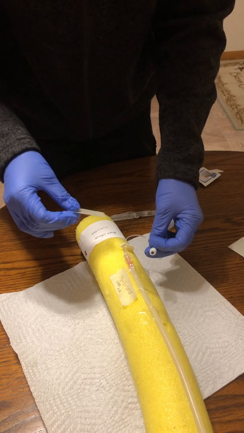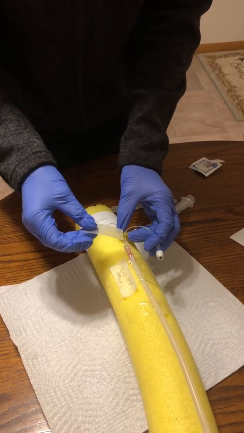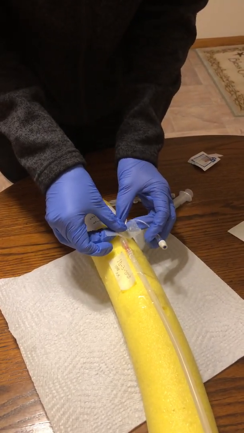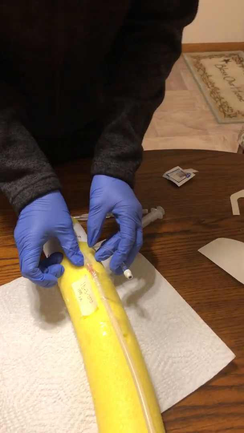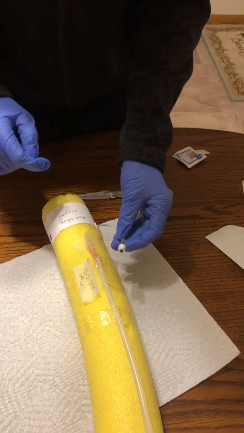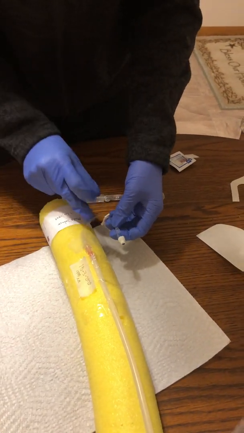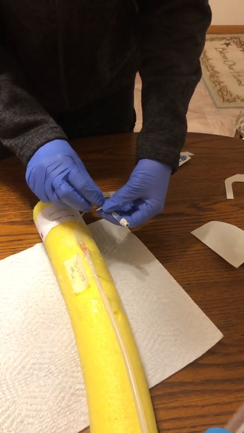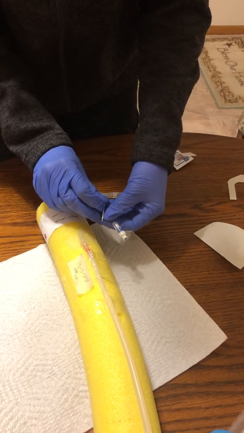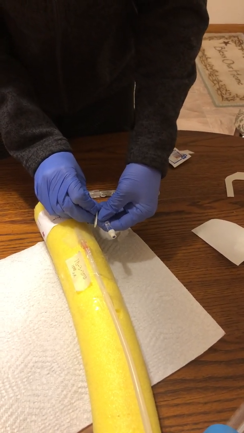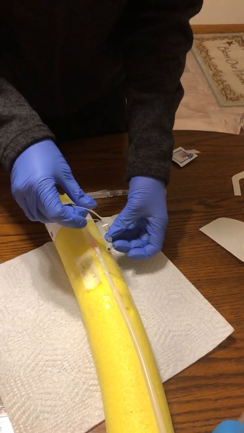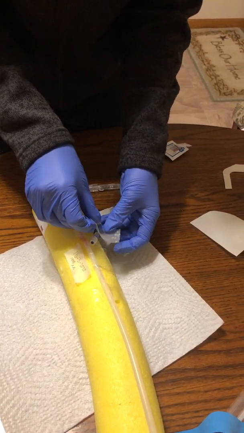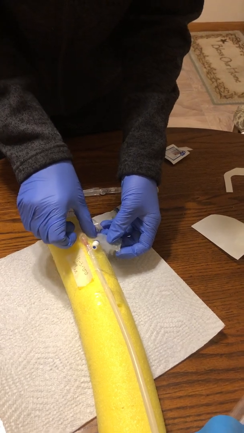So I'm going to tape right here. You never want to tape the hub. And you can see that I'm going to close this off, being very careful because I do not want to move the needle in the patient. That does not feel good. Okay.